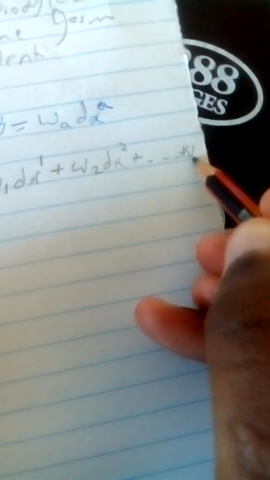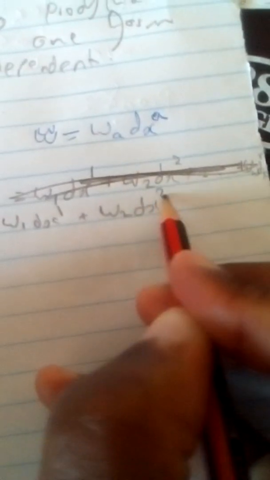Let me just try and expand this Einstein summation. It's omega 1 dx1 plus omega 2 dx2 plus and so on up to omega n dxn.